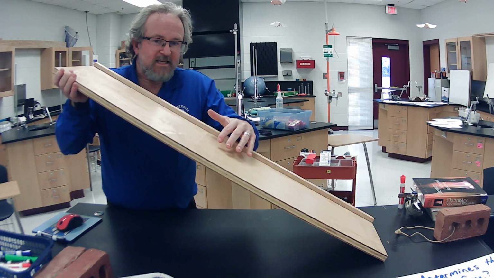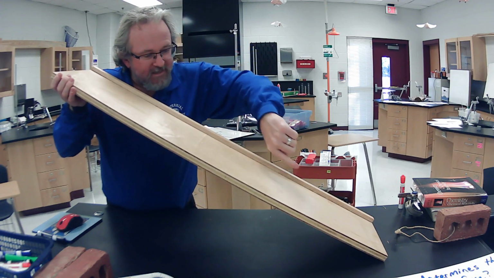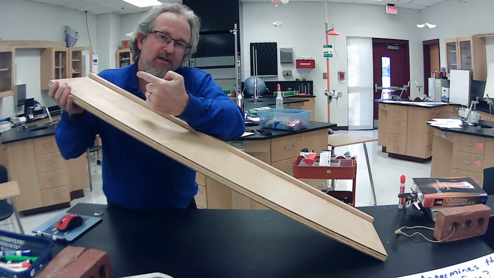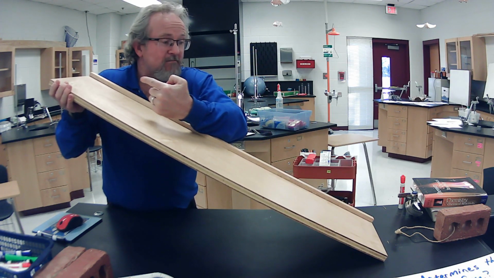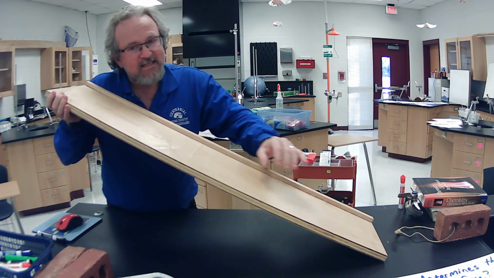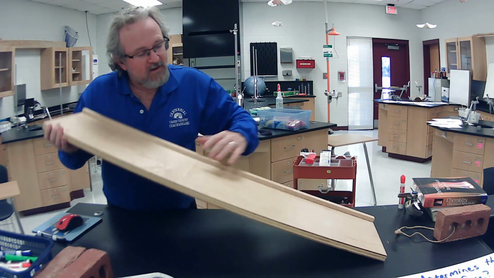Once the ramp got steep enough, the pull of gravity down the ramp was enough to overcome the friction that was keeping the brick stationary. And you saw what happened. The motion of the brick changed. It slid down the ramp.